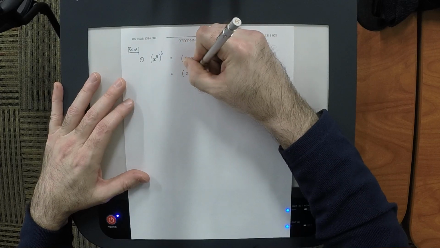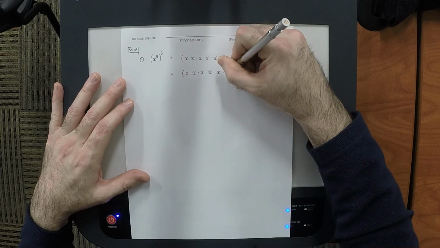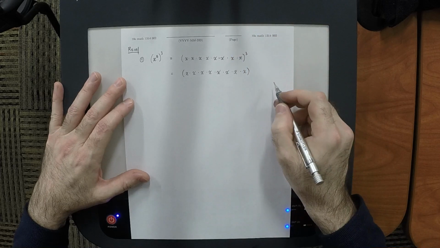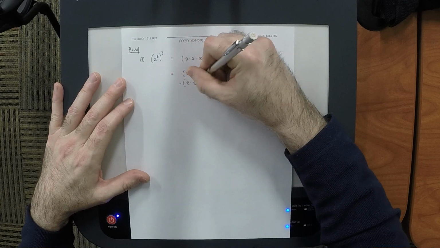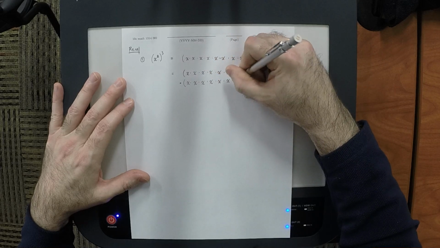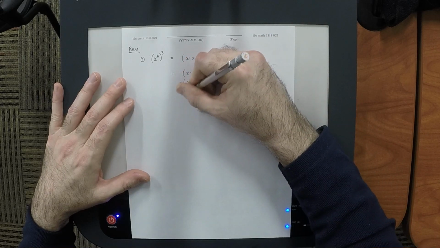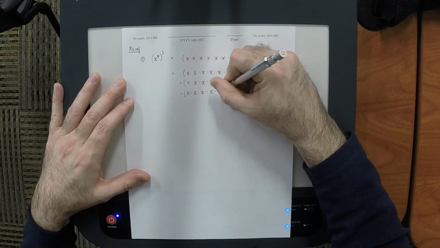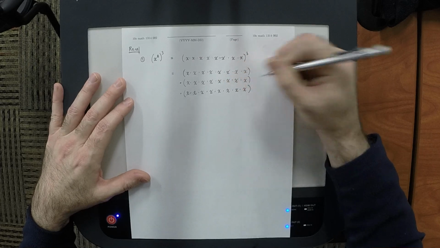So we have 1, 2, 3, 4, 5, 6, 7, 8. So that's the first copy. And then multiplied by 1, 2, 3, 4, 5, 6, 7, 8. The third and final copy. 1, 2, 3, 4, 5, 6, 7, 8.